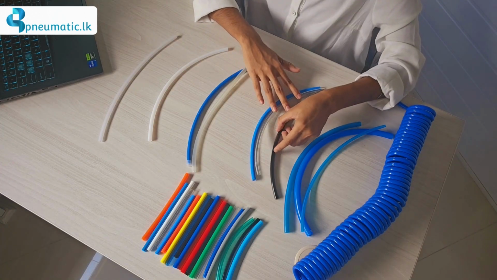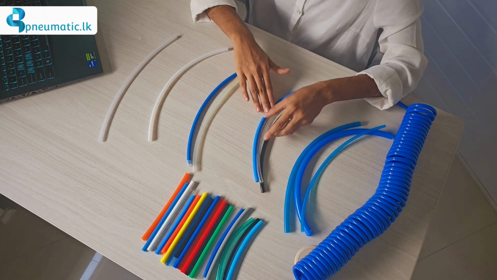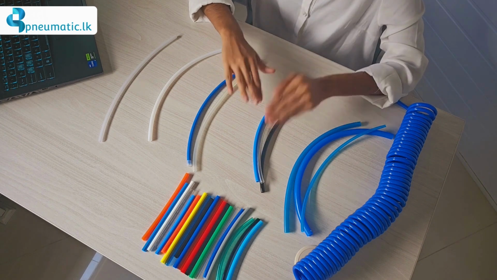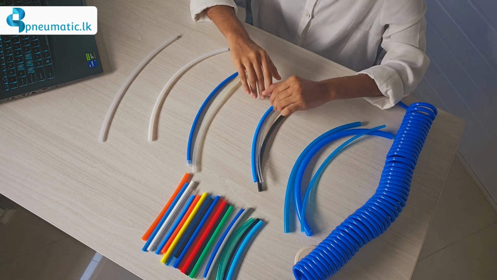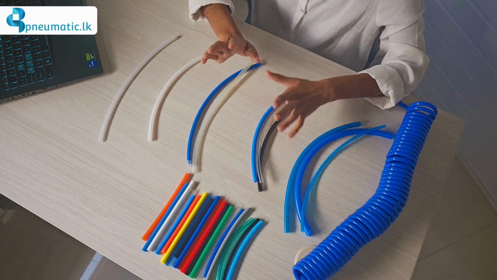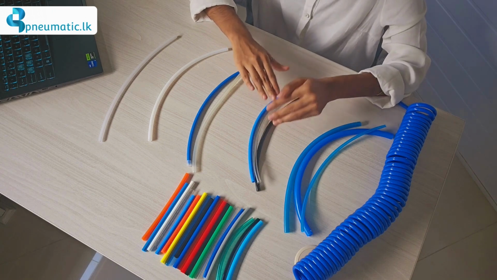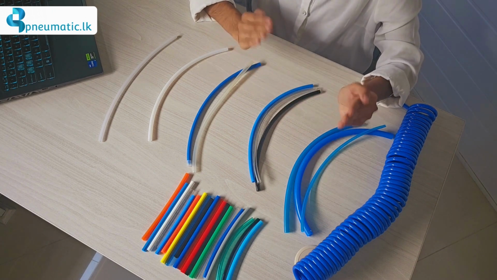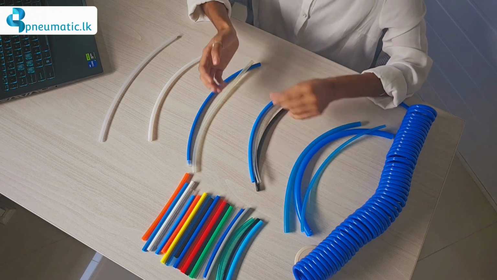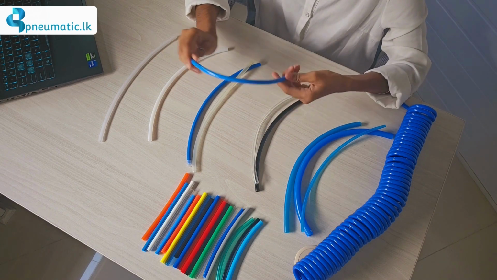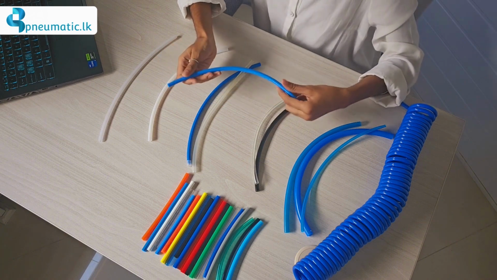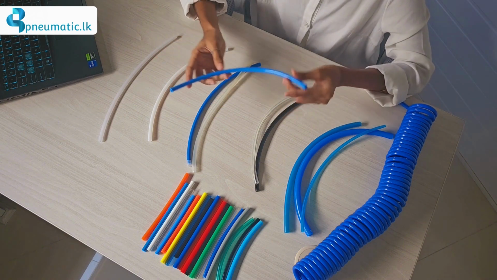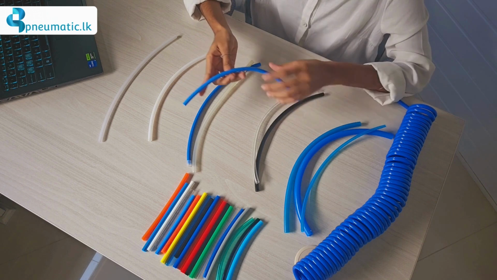Now let's talk about another pneumatic tubing, PU tubes. PU means polyurethane tubes. These tubes offer exceptional flexibility, durability and resistance. These tubes are not like PE tubes, which means polyethylene tubes. These tubes have superior elasticity. You can see here, superior elasticity allows them to return to their original shape even after bending.